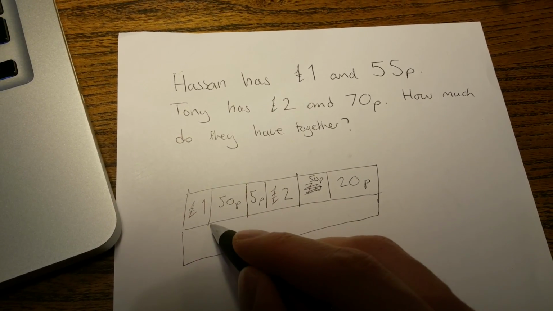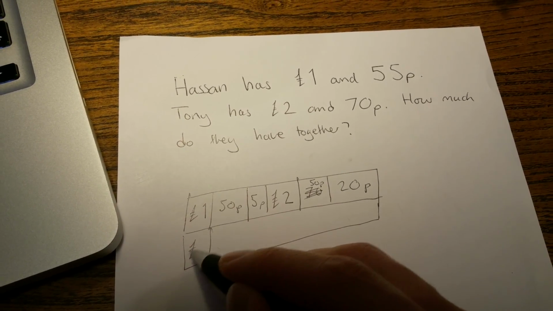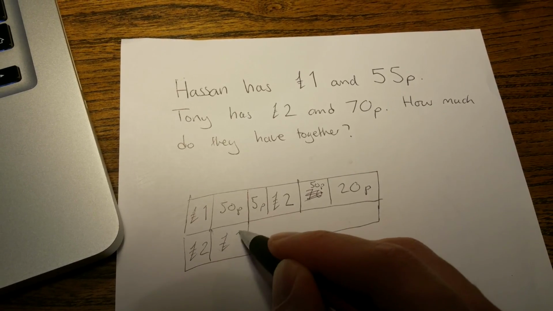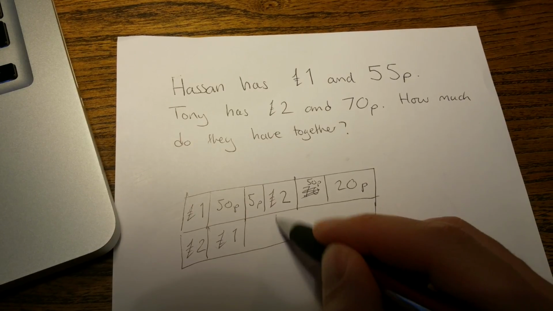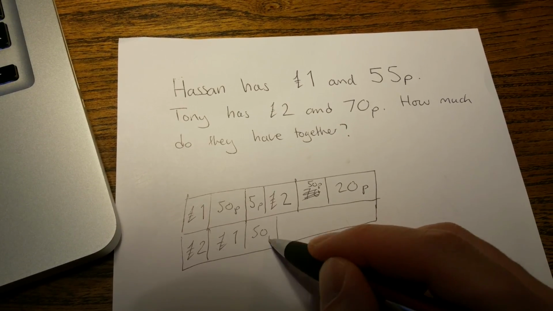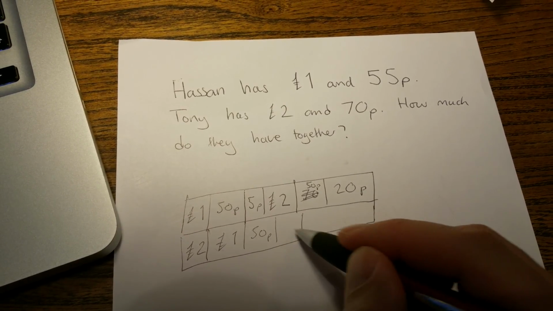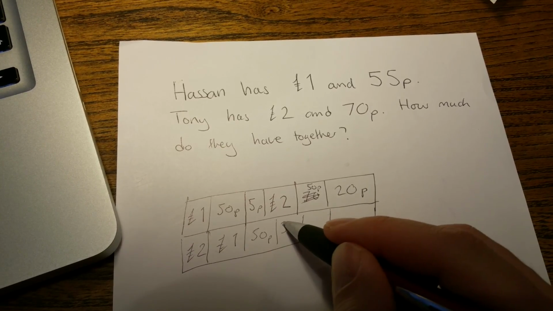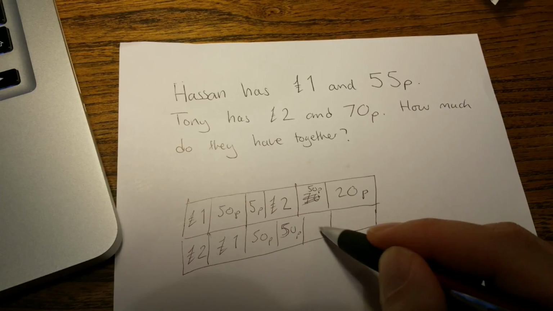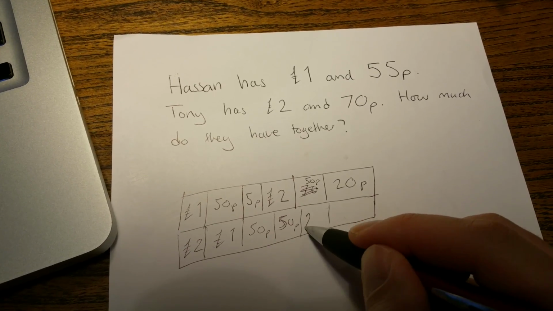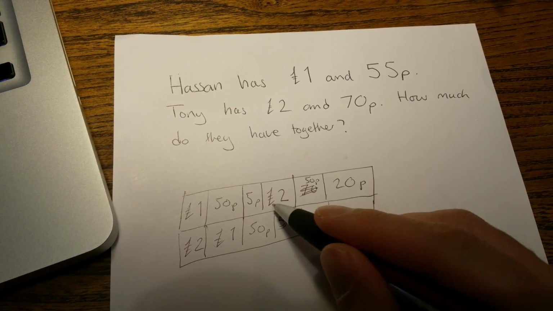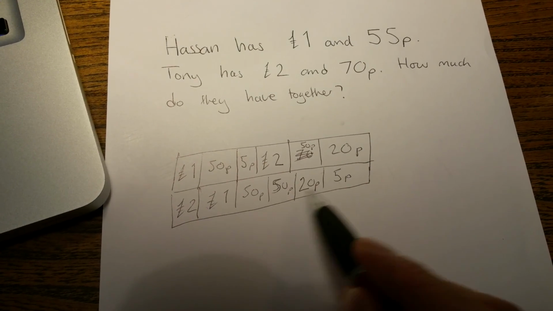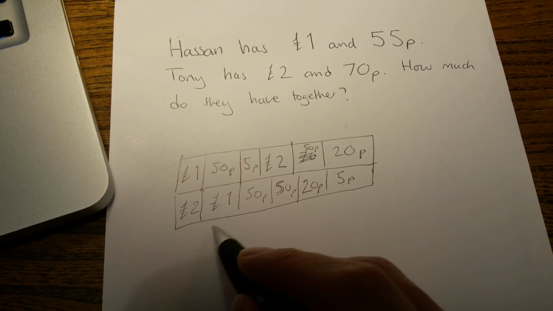So let's move the £2 to here. £2 is the highest value, then £1, then we've got a 50p, then we've got another 50p, and then we've got a 50, 20p, and we've got a 5p piece. So now I've ordered them, it's a bit easier to add them up.